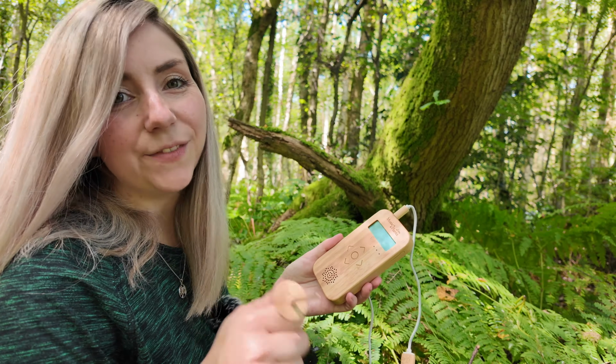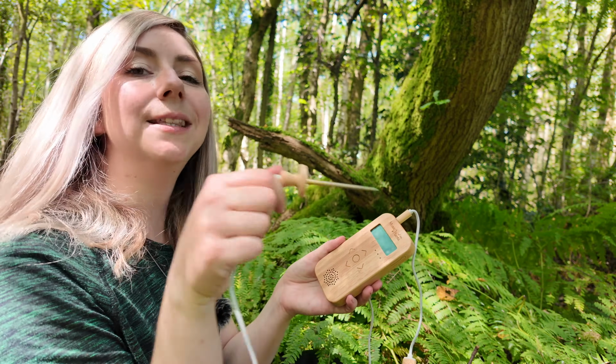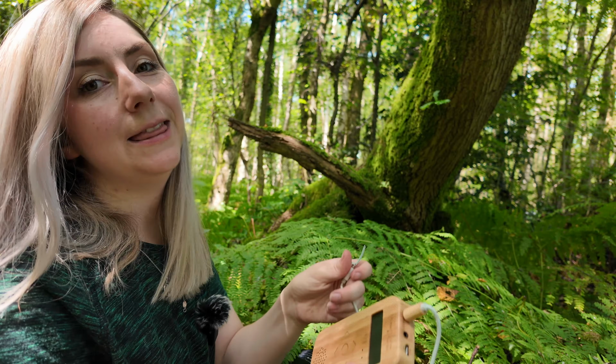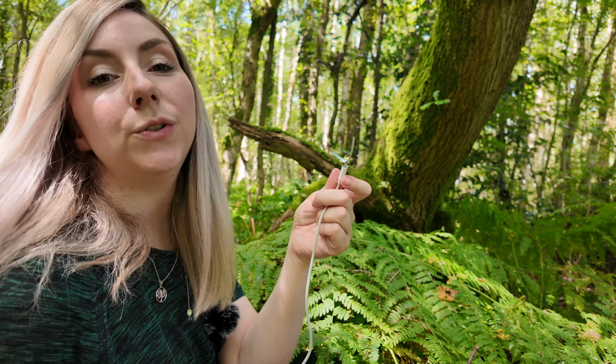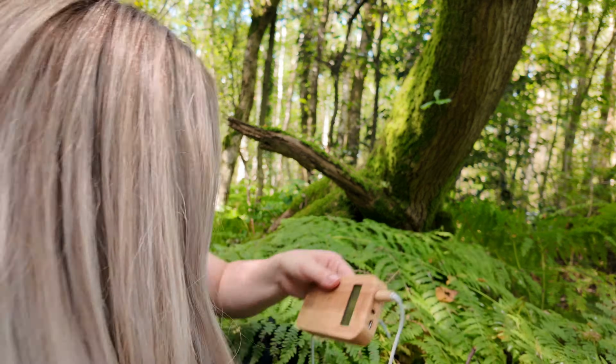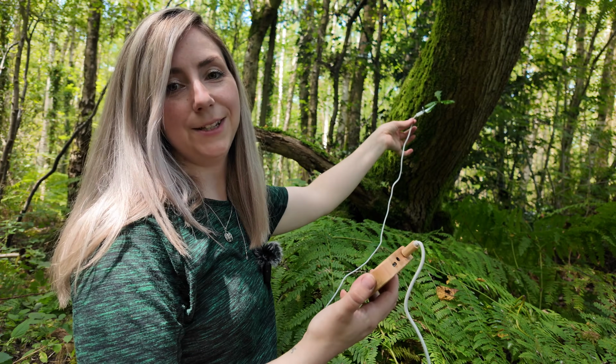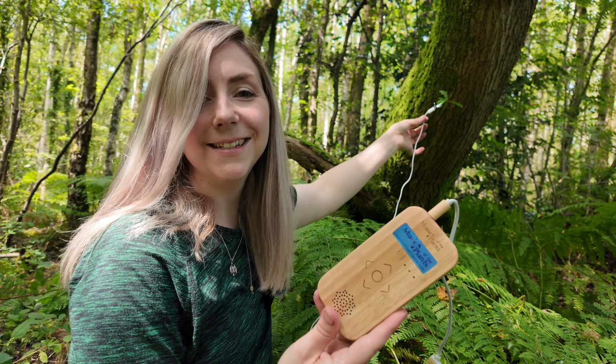So let's listen to the sound of our tree. This part goes into the base of the root of the tree, and this goes onto the leaf. Make sure the leaf has water on it because you need that lubricant to get the transference of electrical signals. So let's pop this in. We are now plugged into our tree, and let's listen to the sounds.